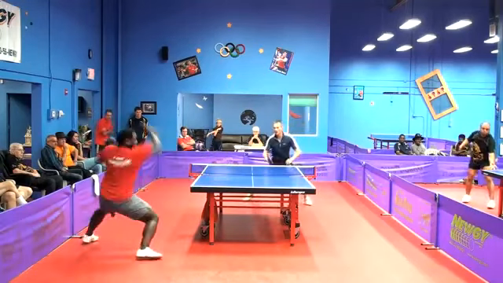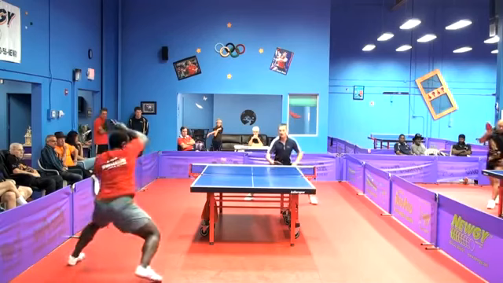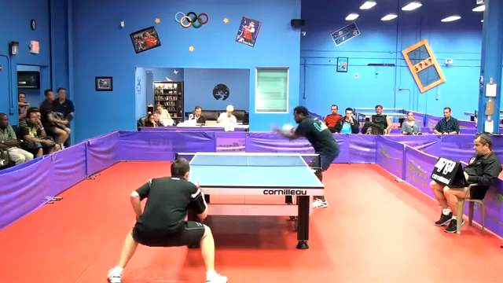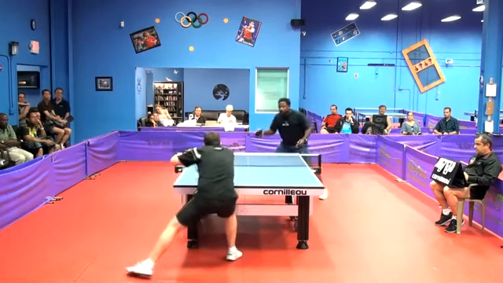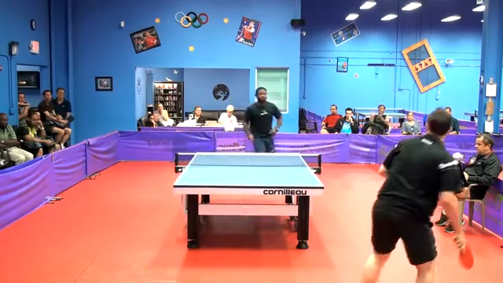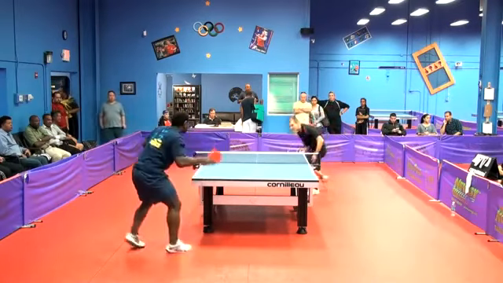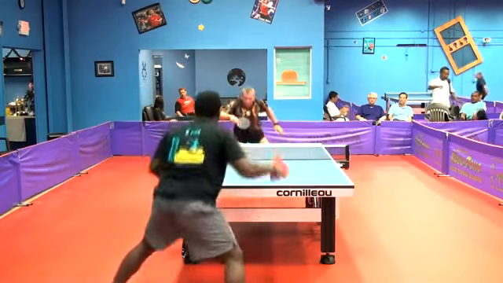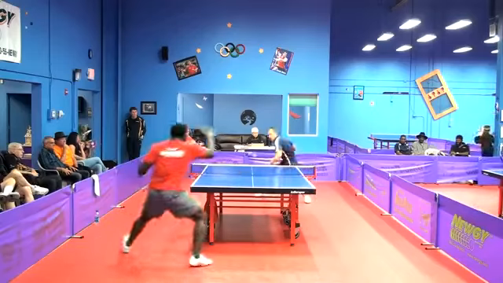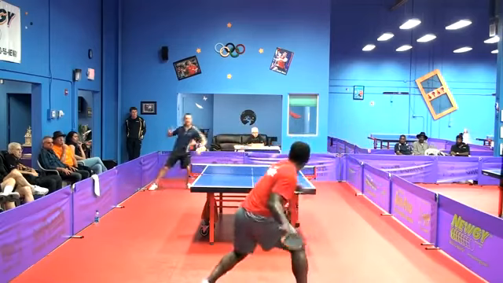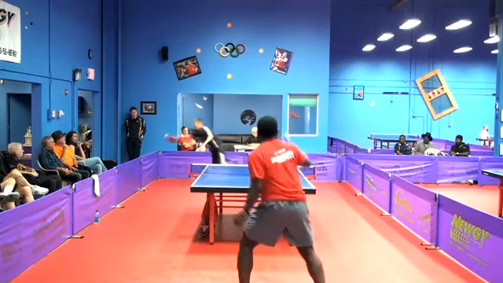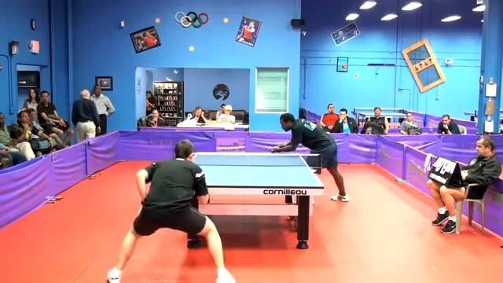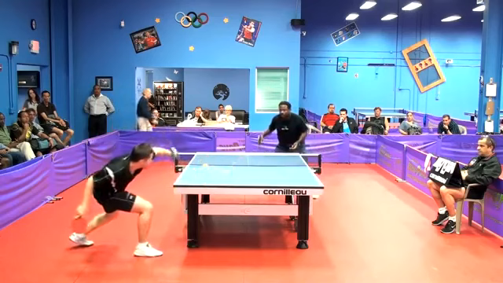You can loop a block, a push, a serve, a chop, a high ball, as well as looping another loop.